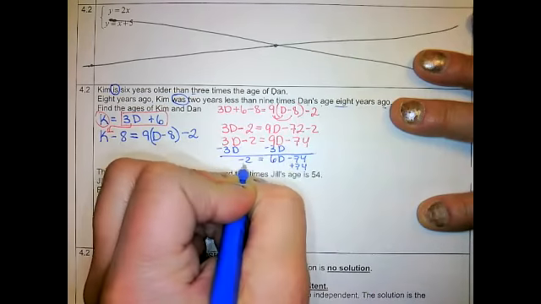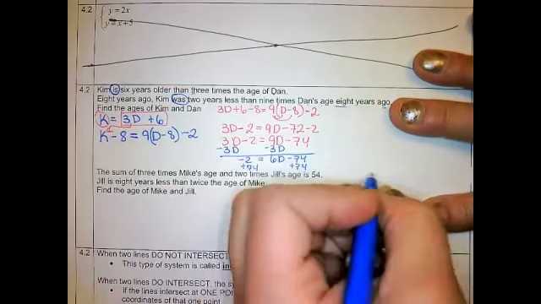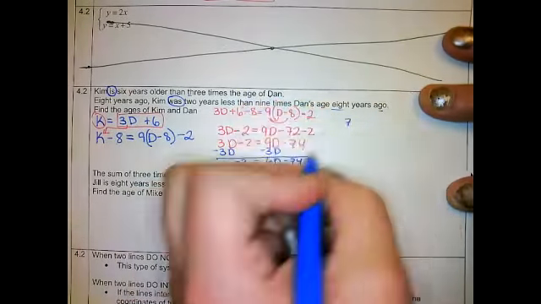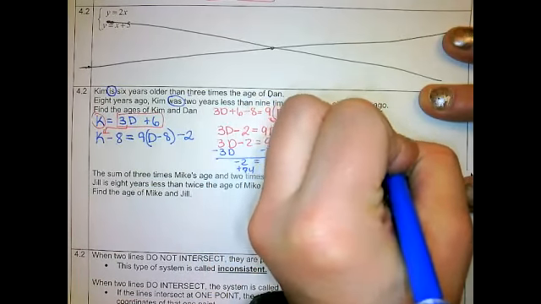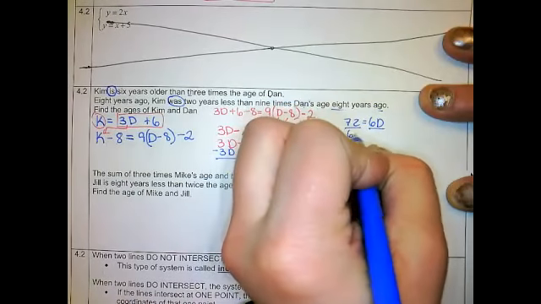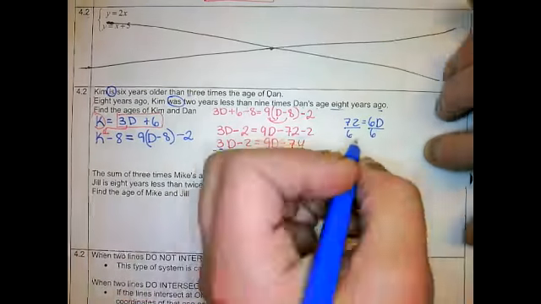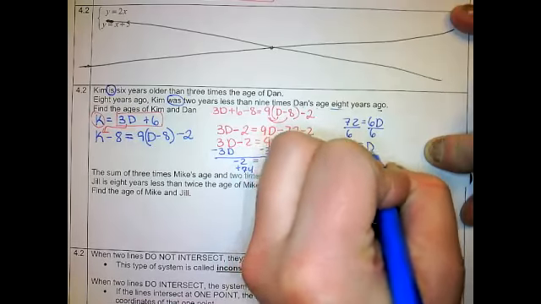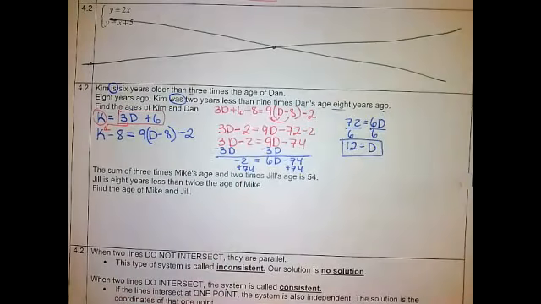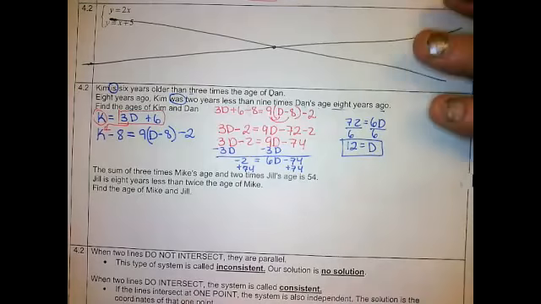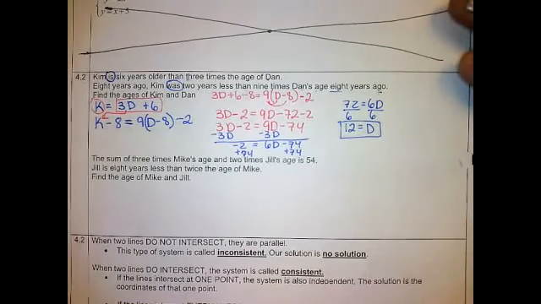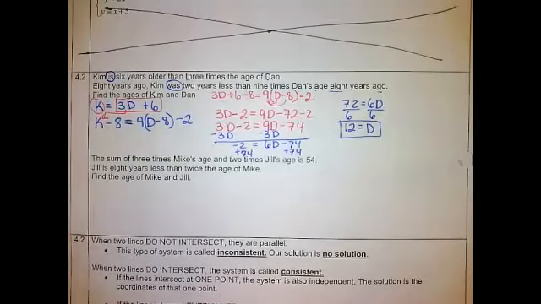Then I'm going to add 74 to both sides. And I get 72 equals 6D. Divide both sides by 6. And 72 divided by 6 is 12. So that means that Dan is 12 years old. And yes, some of my students already said, why couldn't they just tell us the ages? Because we're making you practice word problems.